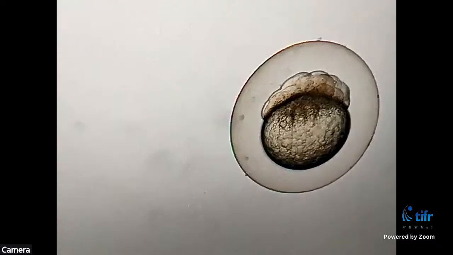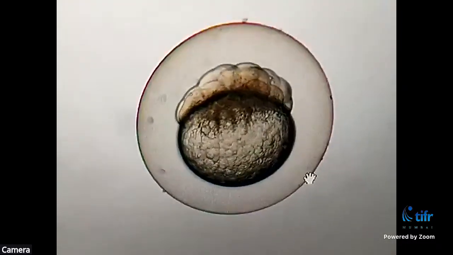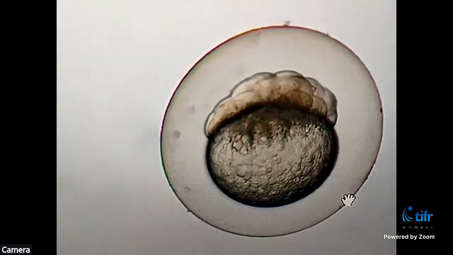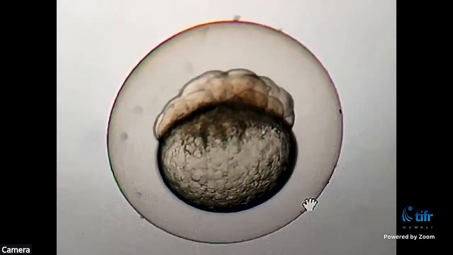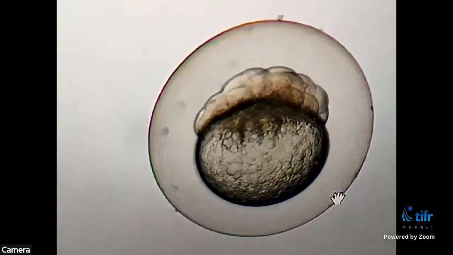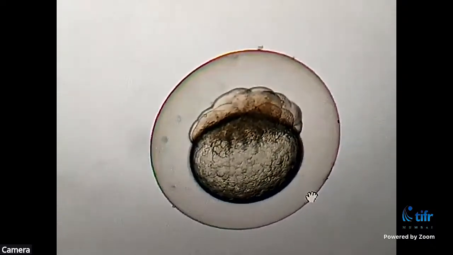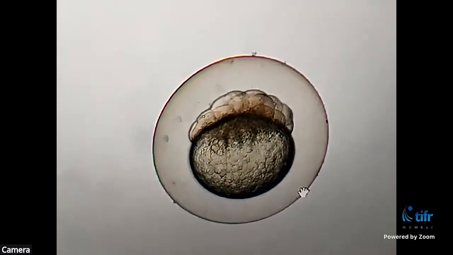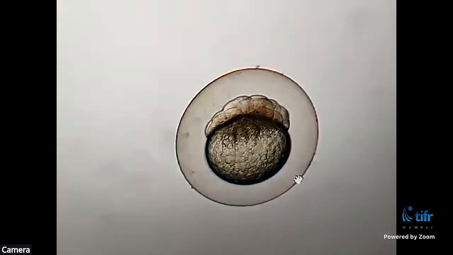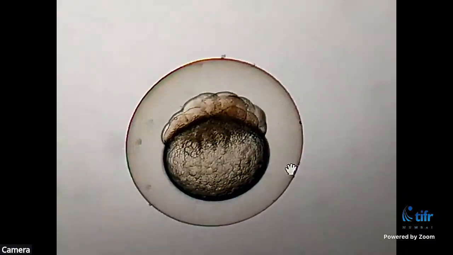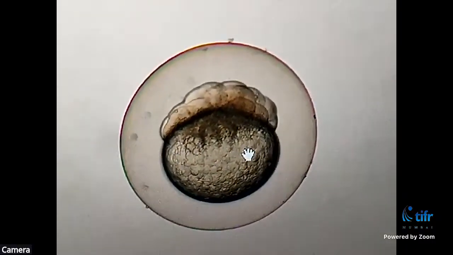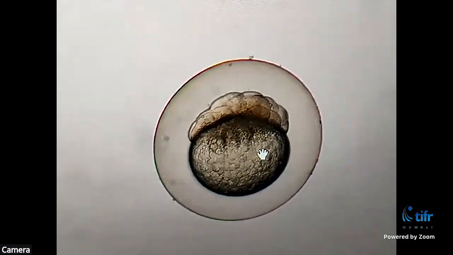So the bigger circle or the bubble-like thing which you are seeing is called the chorion. The chorion is the protective structure that protects the embryo while developing. It is a very important structure, because as has already been told, the embryos are laid in the water. So while developing, they need protection from water currents and other things in the river.